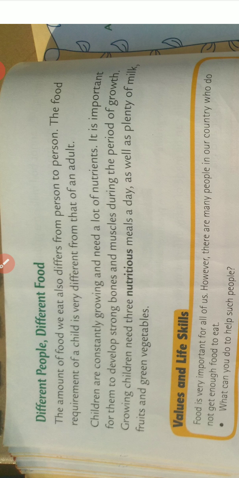As well as plenty of milk, fruits and green veggies. So all the children, you all should have lots of fruits, lots of milk and lots of green vegetables, right? I know many of you don't like green vegetables, but now it's winter season and all the green vegetables are very freshly available. So have a lot of spinach, methi and all, methi paratha. It's really yummy. You can have it.